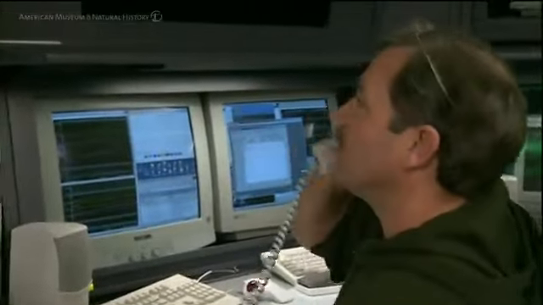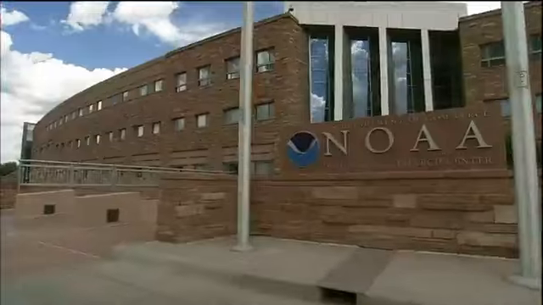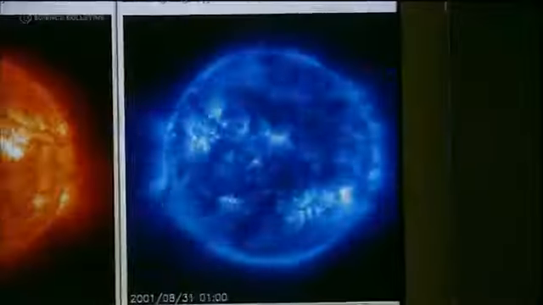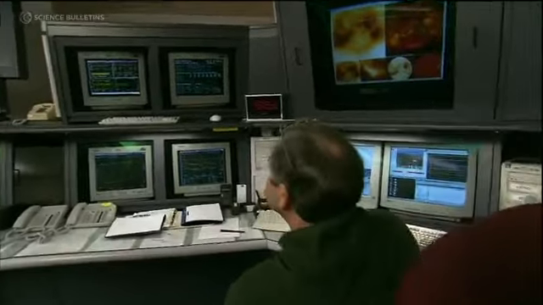Good morning, Space Weather Operations. This is Ken. The largest flare was an M2. That's an incredibly impressive region.